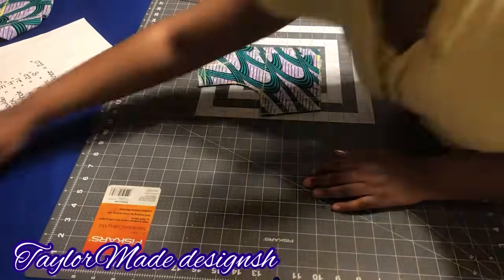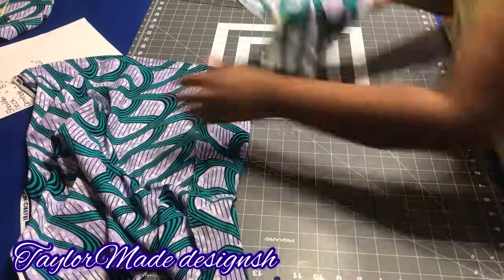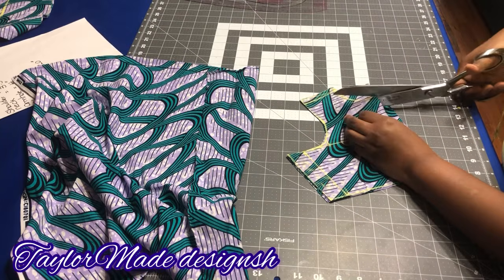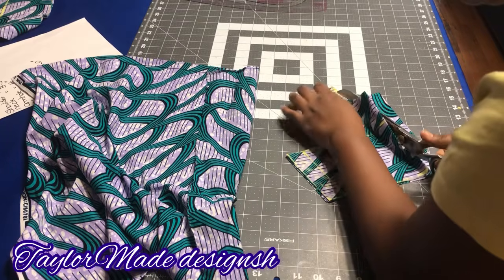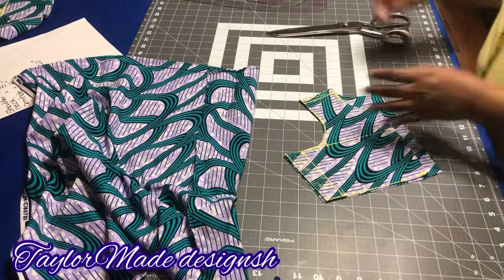Now let's talk about the bottom. Since this is going to be a gathered, remember to cut out the front. So this is the front. This is the front, this is the back.